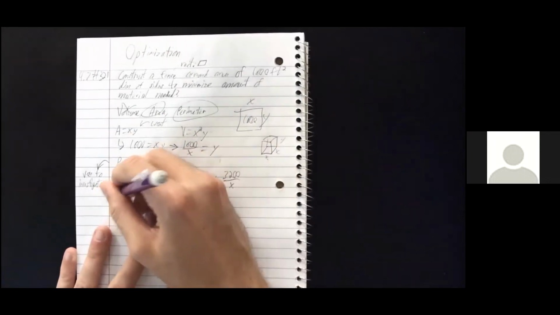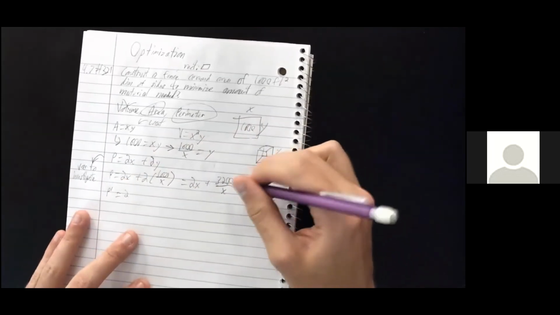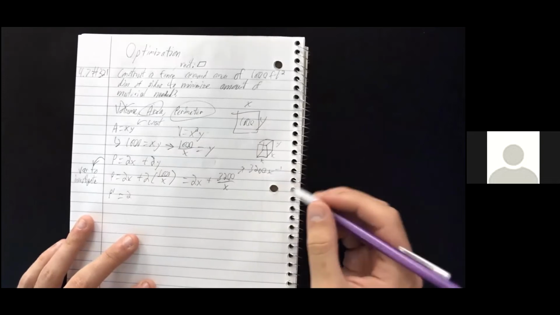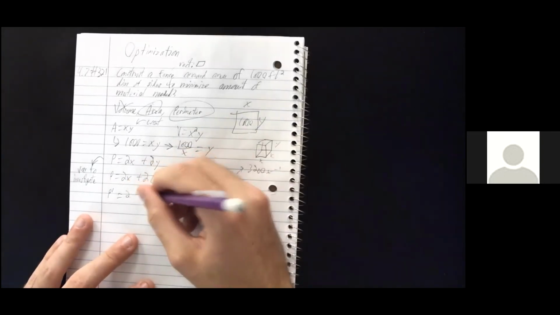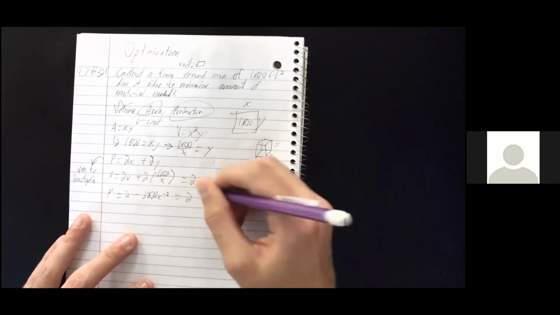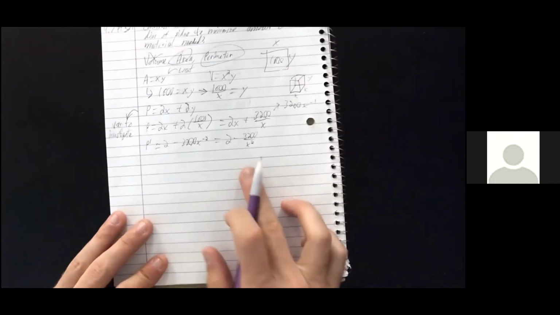Okay, so let's do p. So what's the derivative of 2x? 2. Okay, you can sort of get that. This is also 3200 x to the negative first. So if I just quickly, minus 30, so second equals. Does that make sense? Does this all look good?